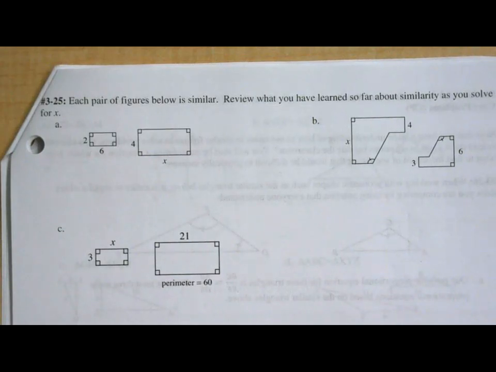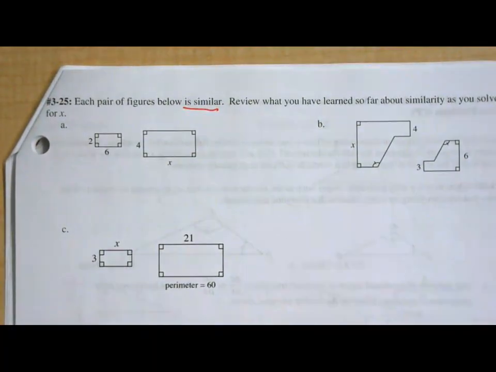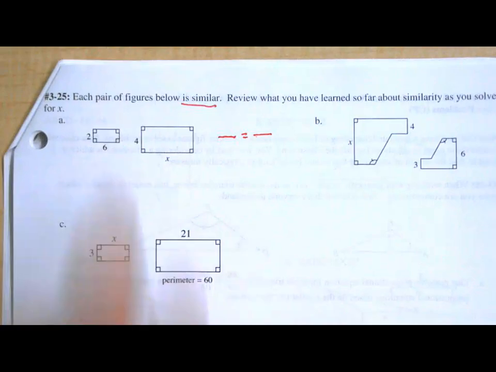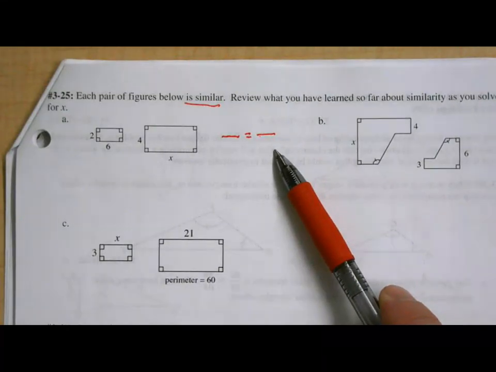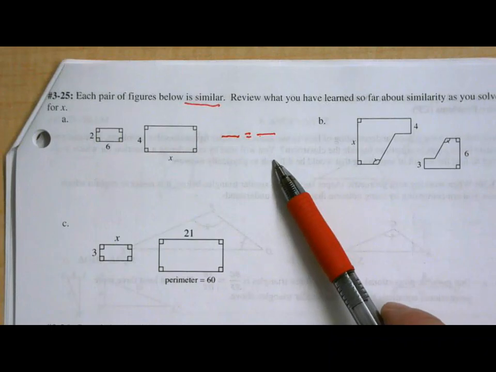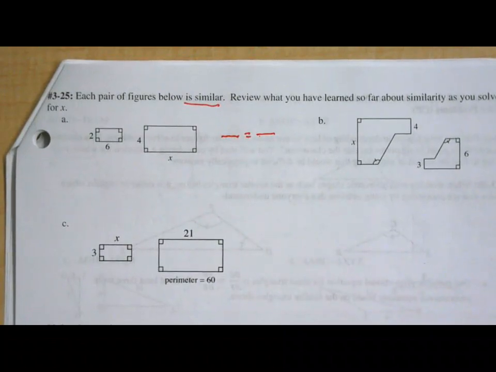Let's read the instructions. It tells us that each pair of figures is similar. If we know for a fact that these two things are similar, then our ratios must be equal. So we know we can stick an equal sign between those ratios. So let's write ourselves an equation with those ratios on both sides. Do you guys remember what these equations are called that look like this? Starts with a P. An equation with a fraction on both sides starts with a P. Proportions, thank you.